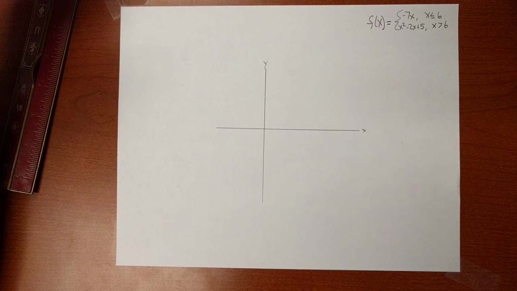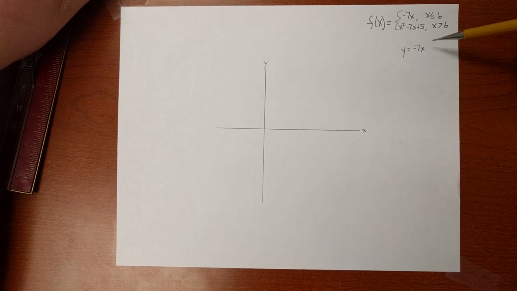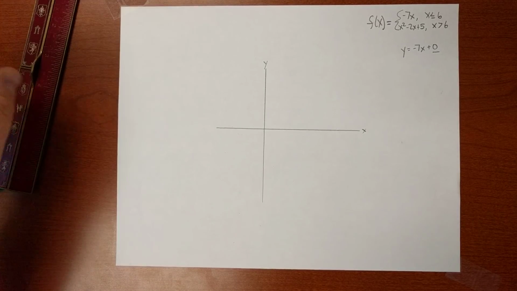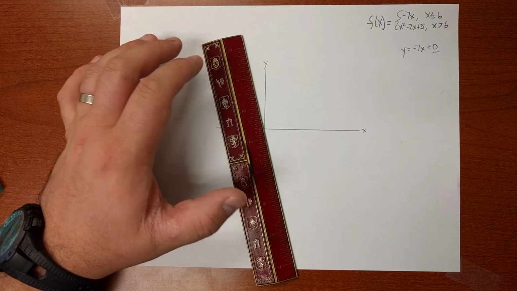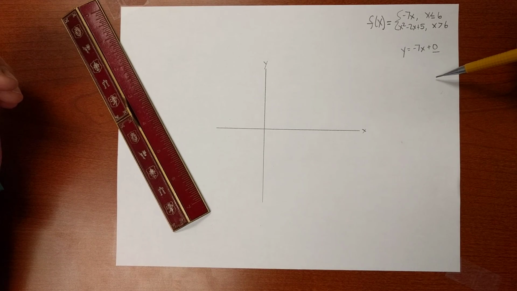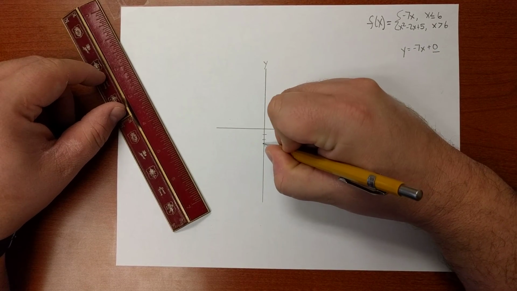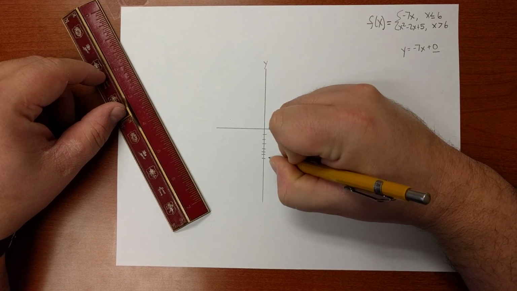Now, negative 7x, just think y equals negative 7x. Okay, it's in slope-intercept form. It has a y-intercept of 0, so it passes through the origin and has a slope of negative 7. So that means we're falling from left to right fairly steeply. In fact, if you think about rise over run, you go down 7 units and over 1 unit. So somewhere down here, we go down 1, 2, 3, 4, 5, 6, 7, and over 1.